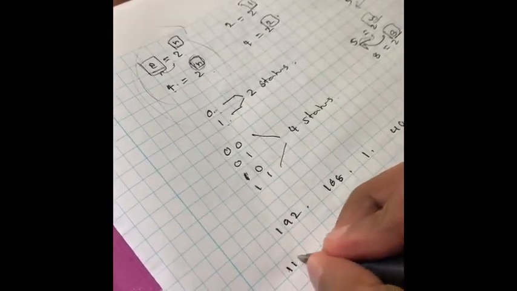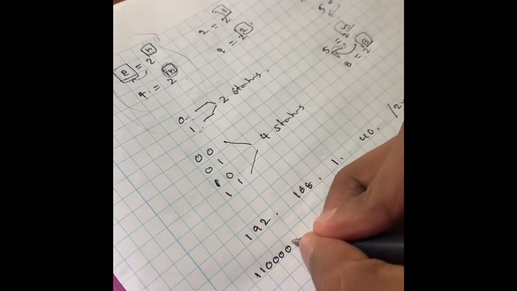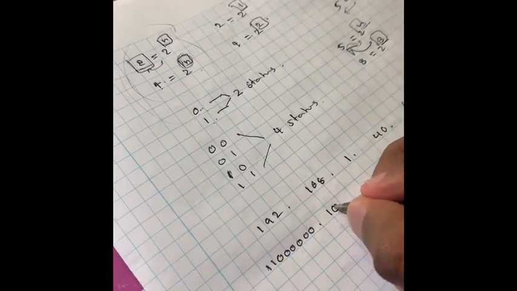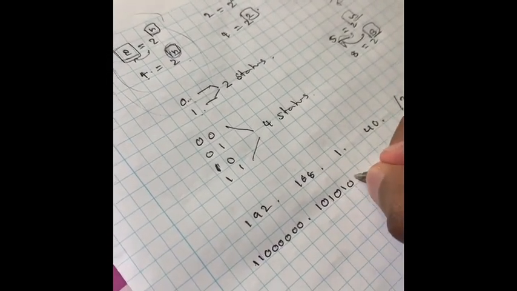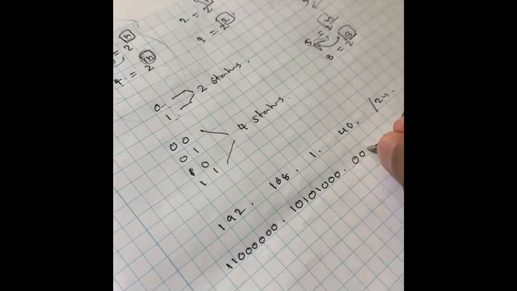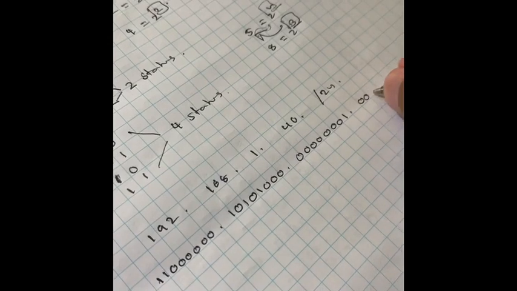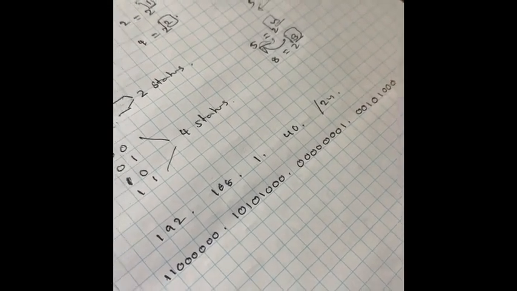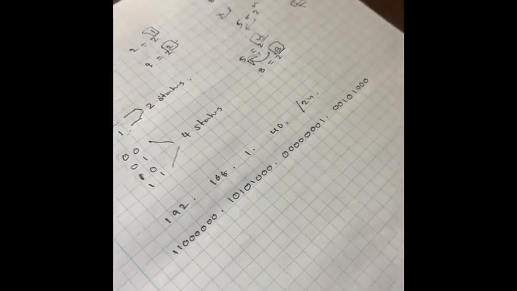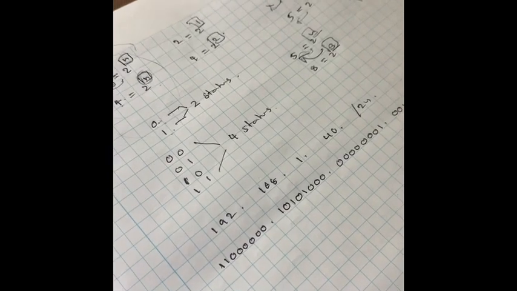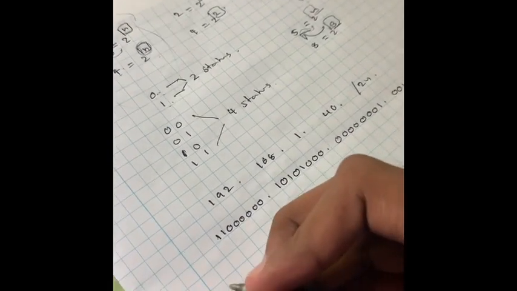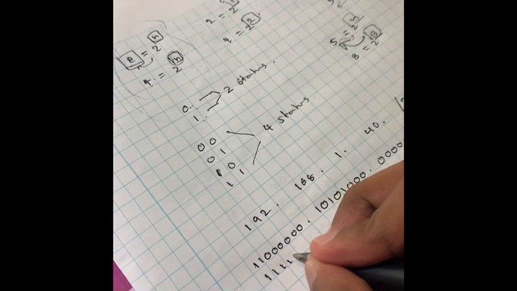Converting it into binary, it's this. Okay, so this is it converted into binary. So if we were to write the default subnet mask, it's going to be 24 ones.